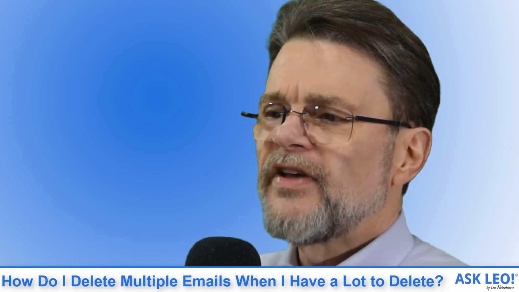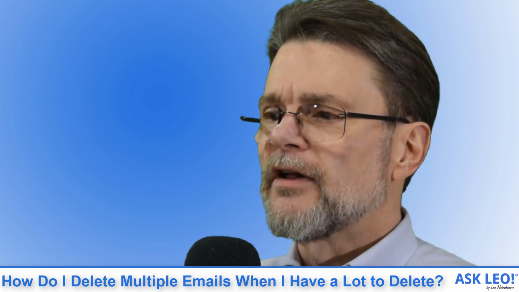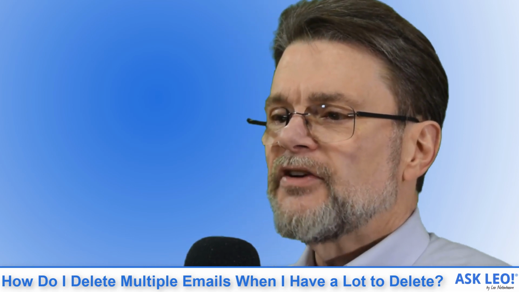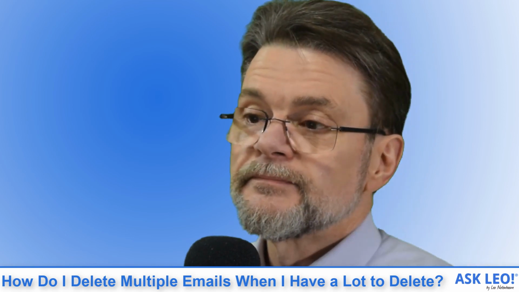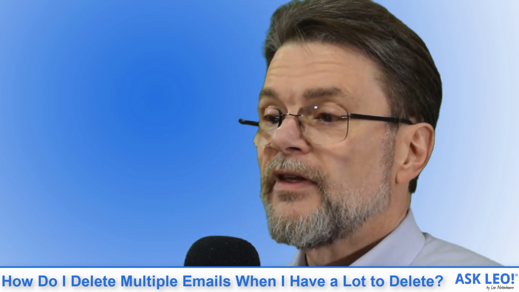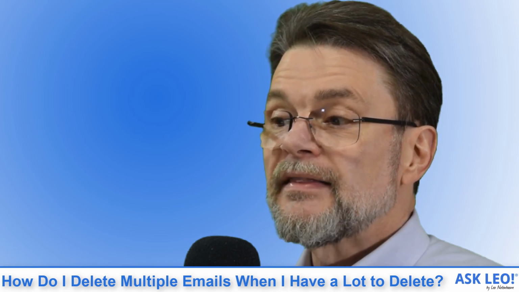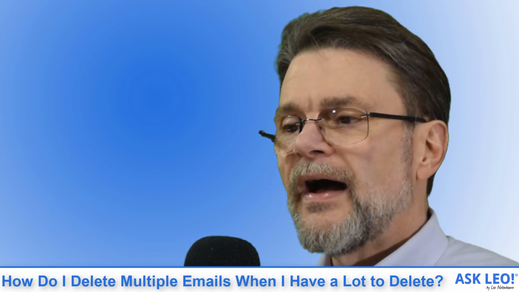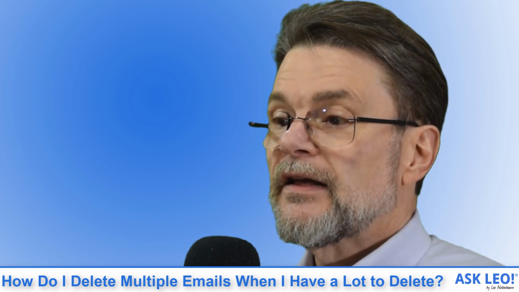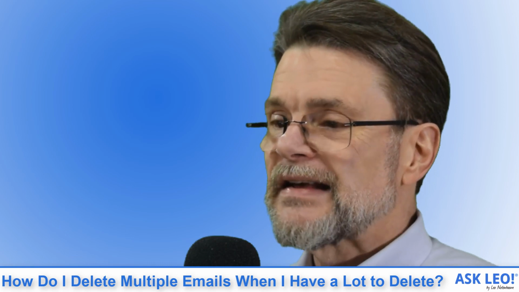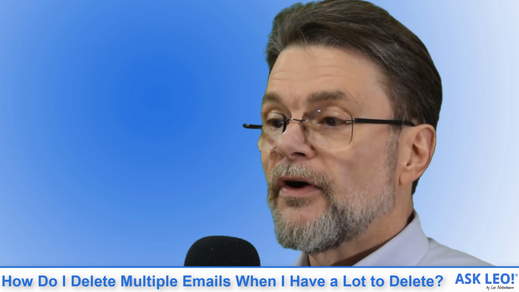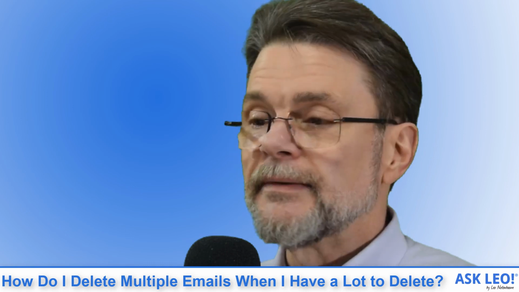Given these selection techniques, you have three approaches to deleting multiple emails. Click each item and click Delete one by one. Control Click all the items that you want to delete and press Delete to delete them all at once. Or if the items are next to each other, click the first item, Shift Click the last item, and click Delete to delete those two and everything in between.